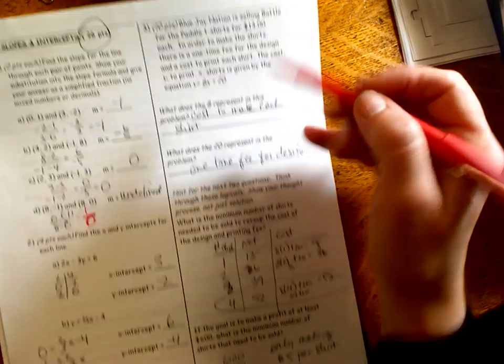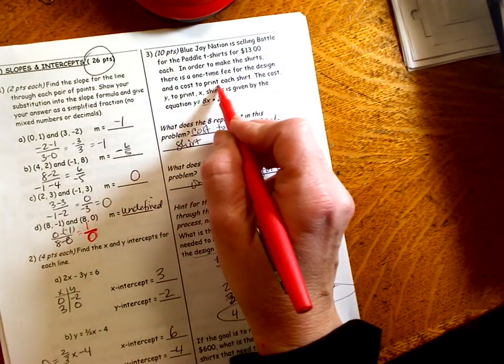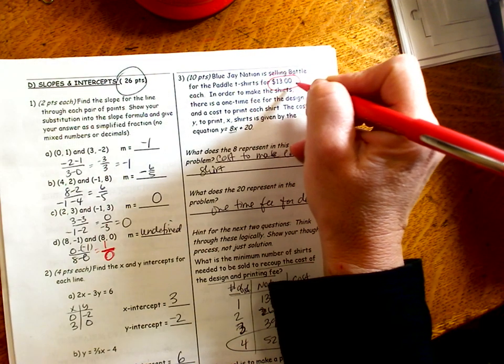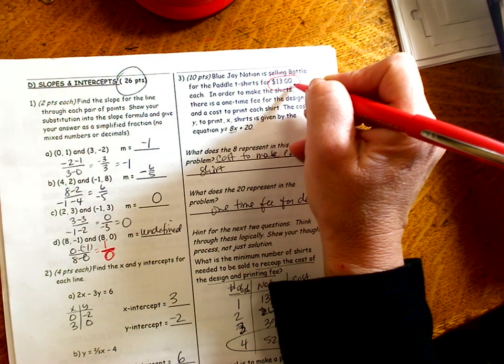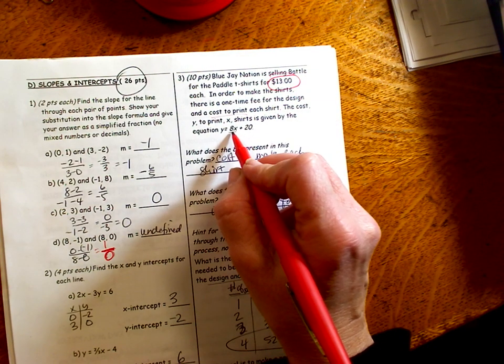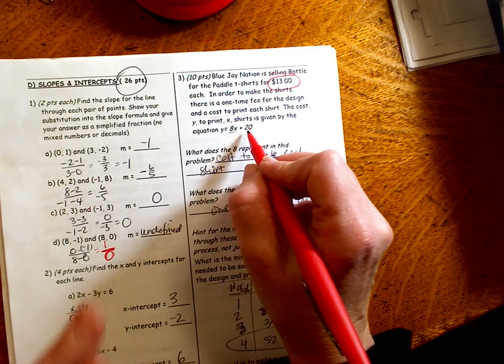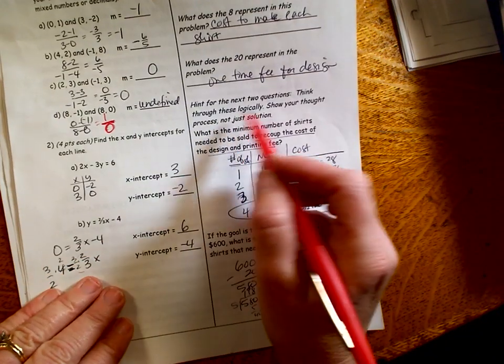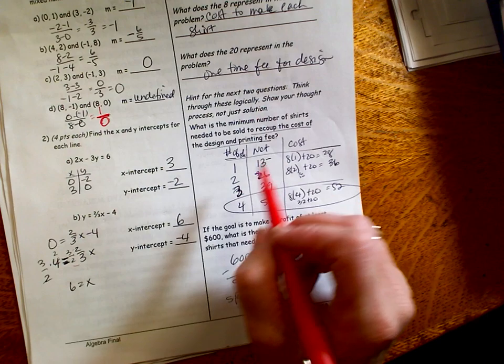Okay, this was okay. Some of you missed this though. It's the cost per shirt, and reading this is important. This is also important. I think some of you missed this statement here that they're selling the shirt for $13 a piece. Well, to make the shirt, it's costing $8 to make each one, and then a one-time design fee of $20. Okay, now down here, some people were getting some confused.